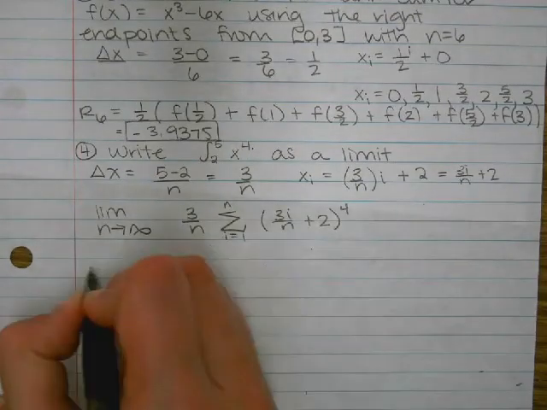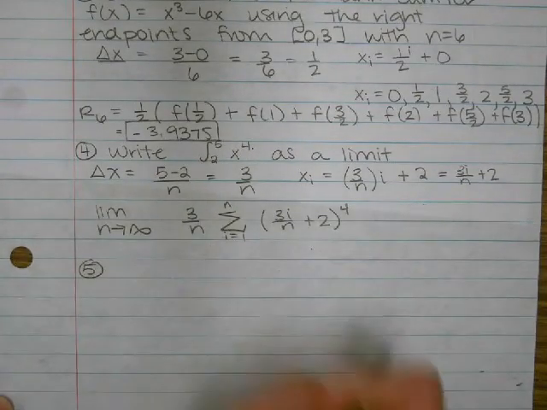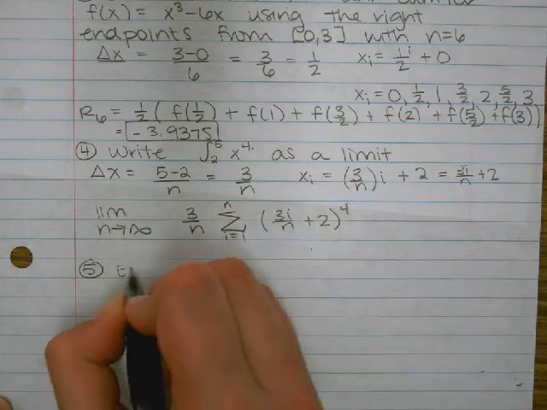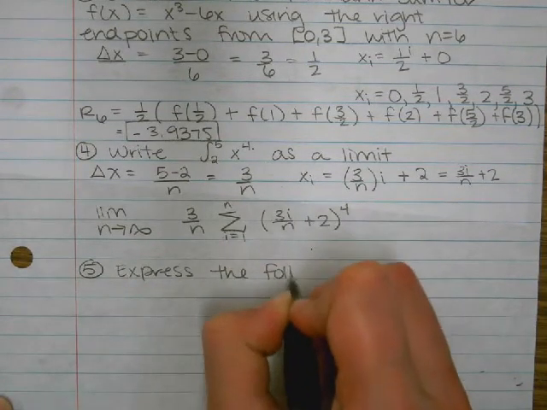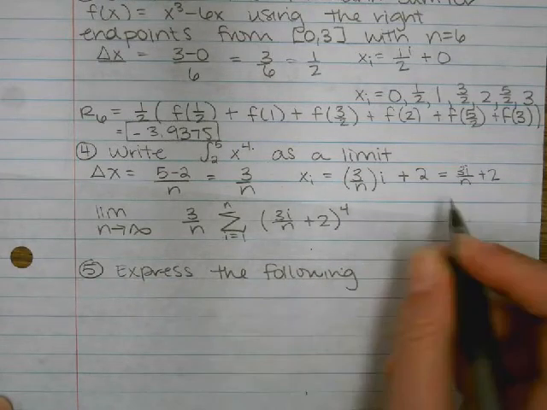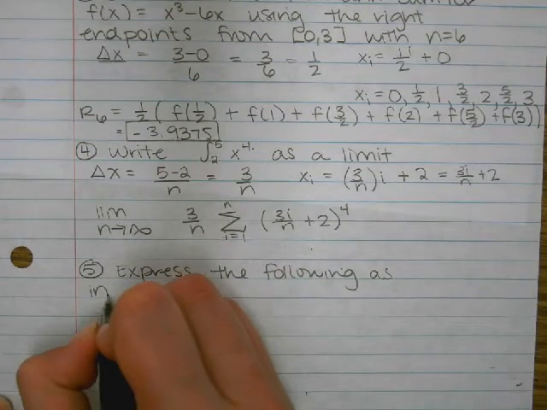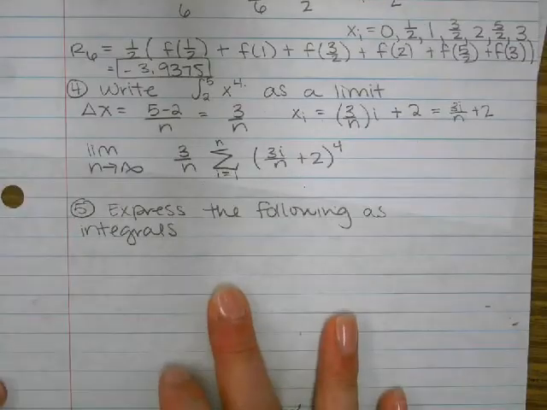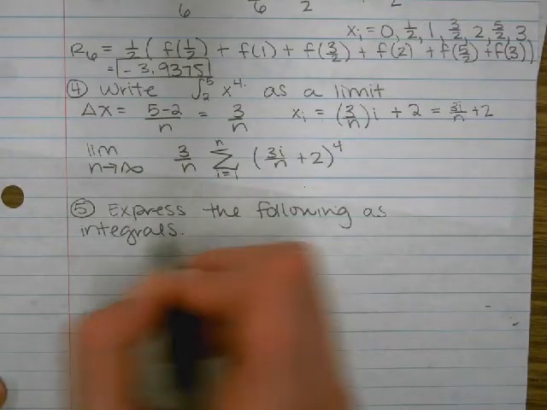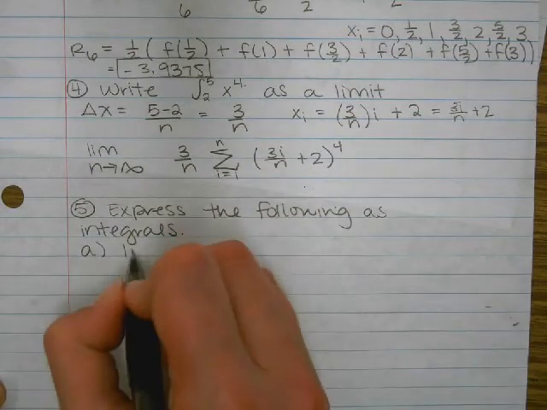Okay, last example on here. We're going to express the following as integrals. So the first one.